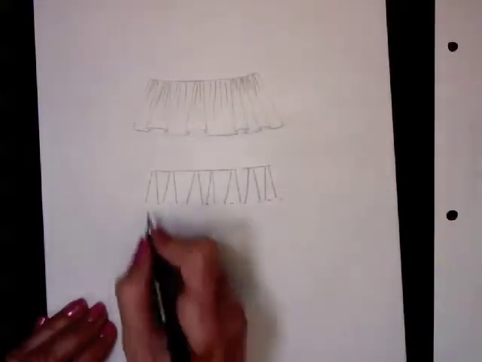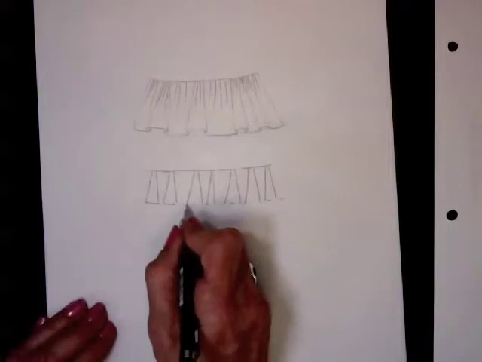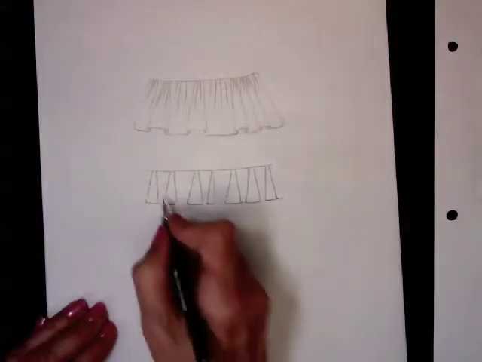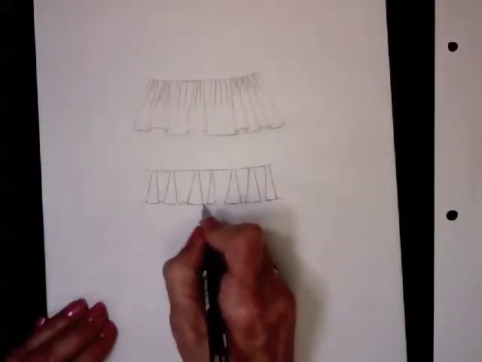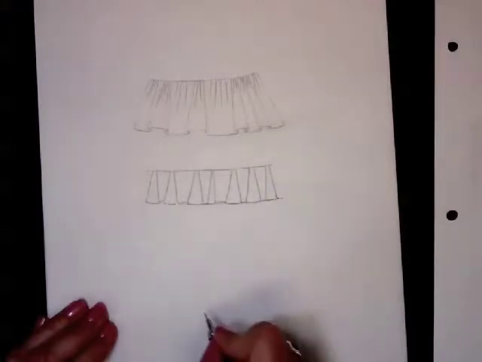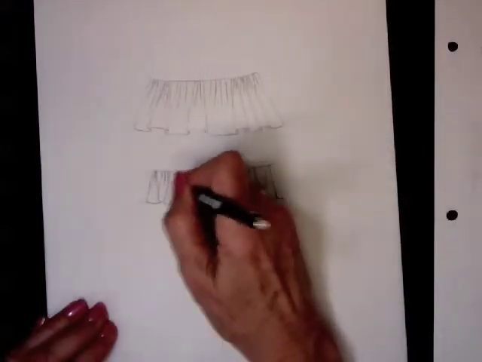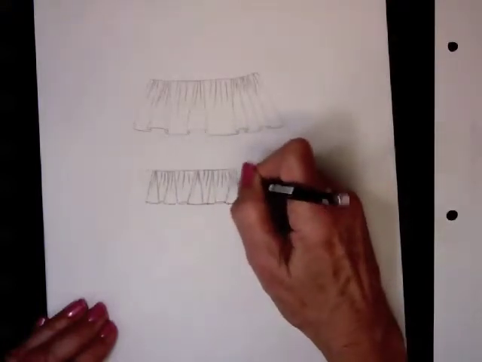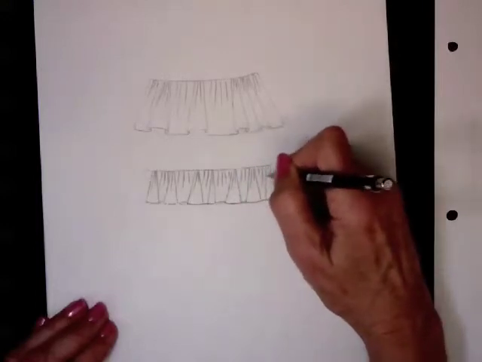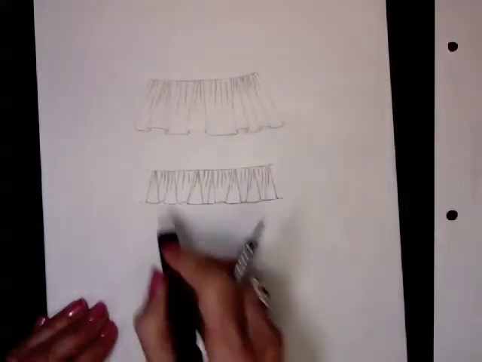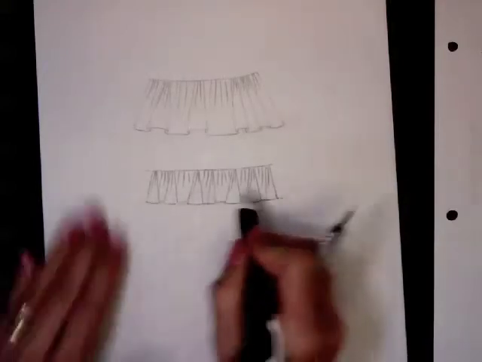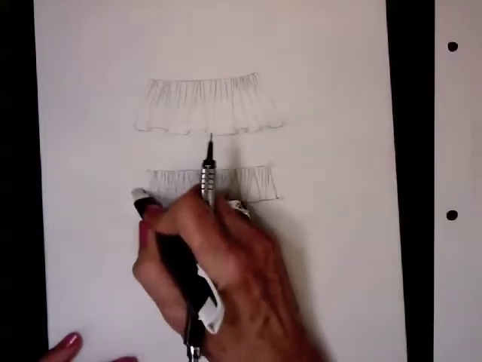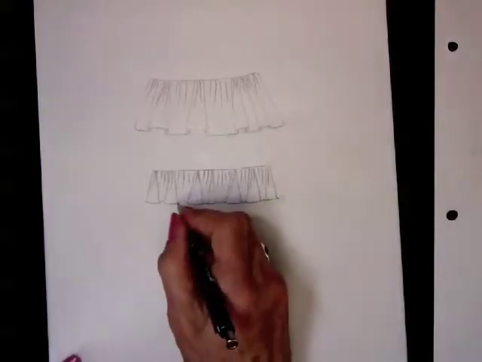Okay, so now just like with our skirt, I have to connect the bottoms of my cones like this. And I have to do where the back of the fabric folds back like this. And then I just need to add a few more gathers up here, and that'll show that my ruffle is indeed gathered into that seam line. And then I just need to clean it up a little bit down here, like this. And there's my method 2 ruffle.